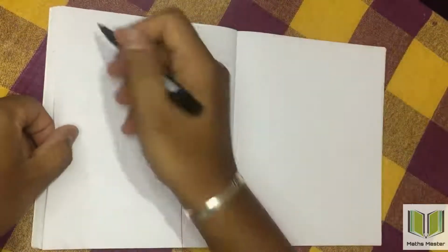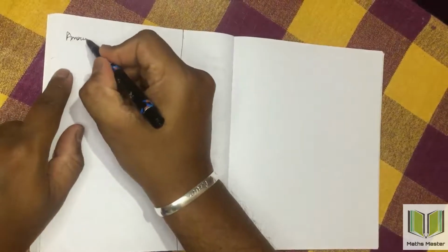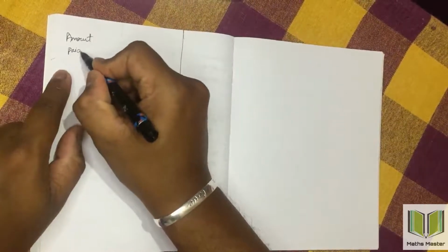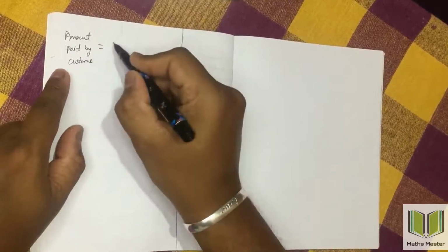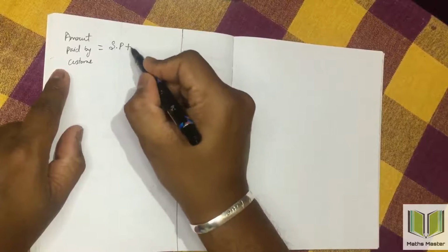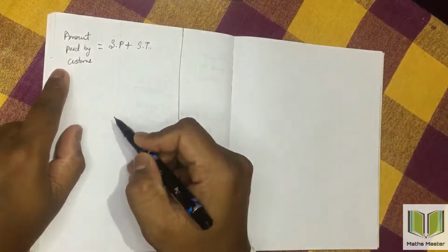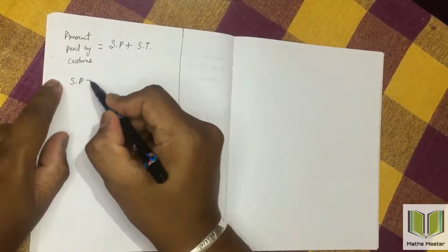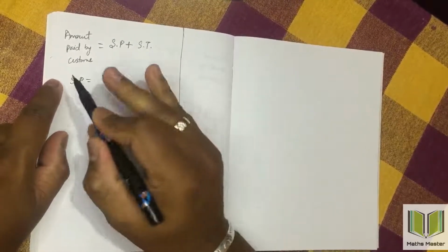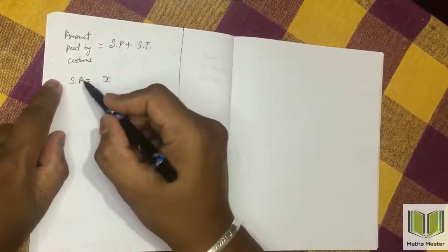Amount paid by customer, we know the formula for amount paid by customer. Amount paid by customer is equal to sale price plus sales tax. We'll assume sale price be equal to X if it makes it easier, or else you can go with the same term.